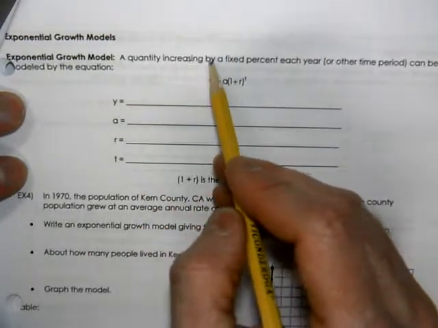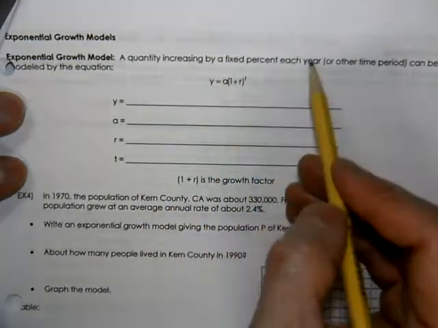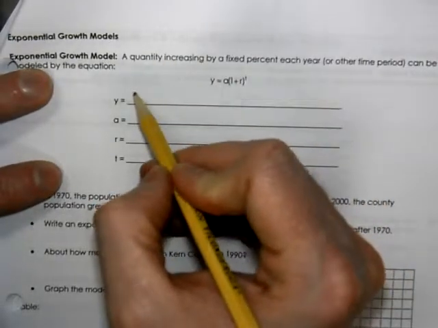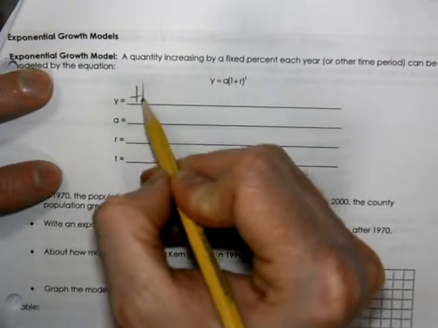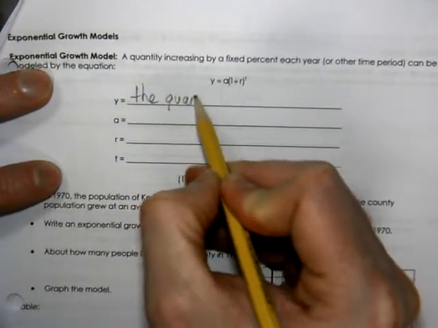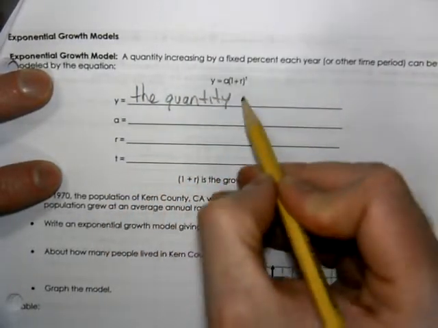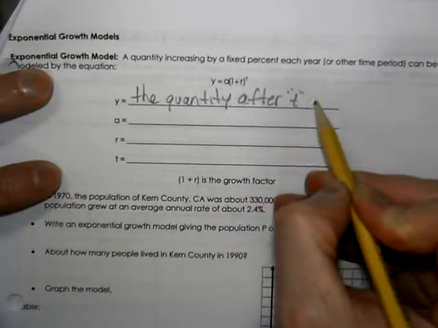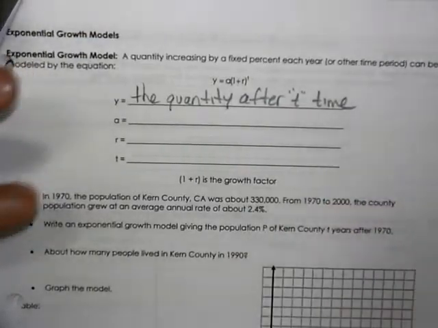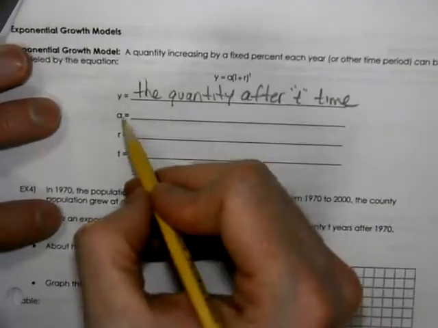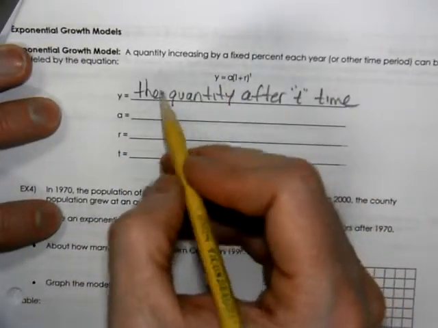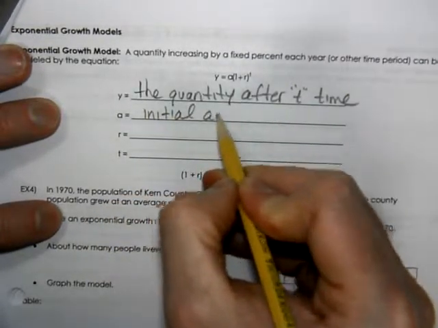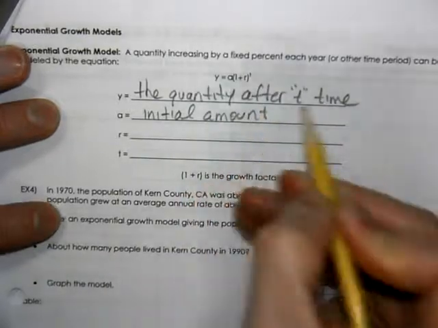A quantity increasing by a fixed percent each year, we would use this equation, where y is the quantity after t time. Typically it's a year. A is the amount that we're starting with, whatever the topic is.